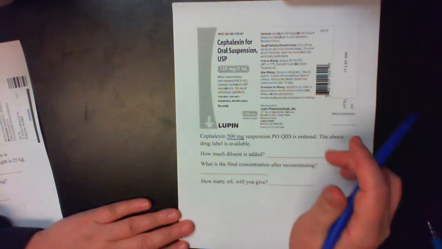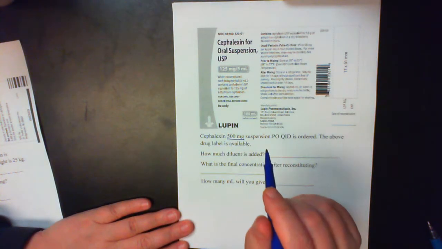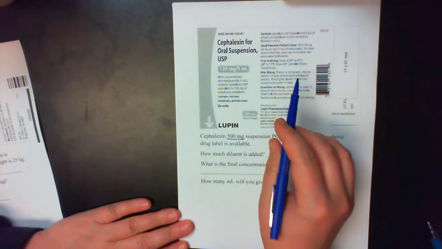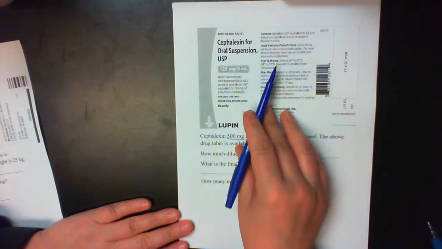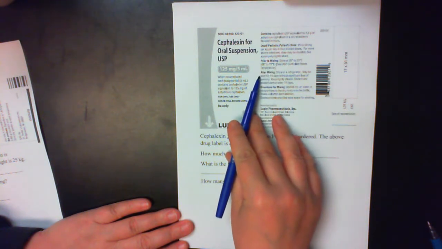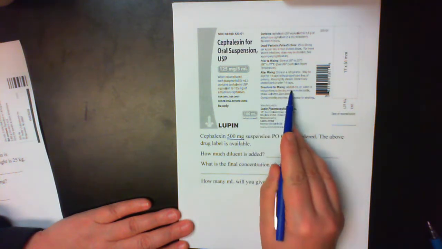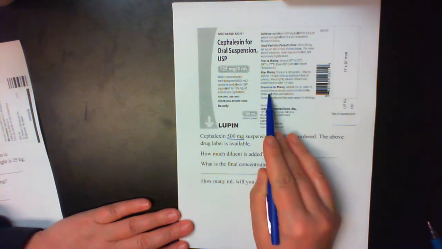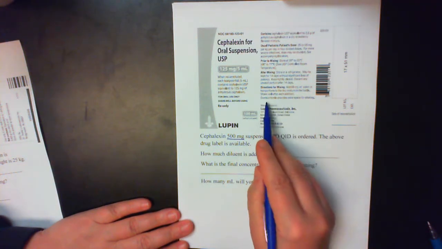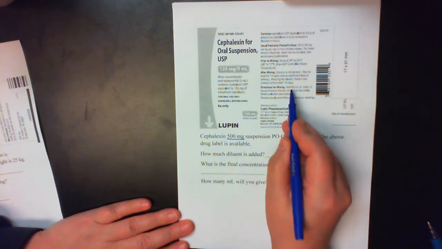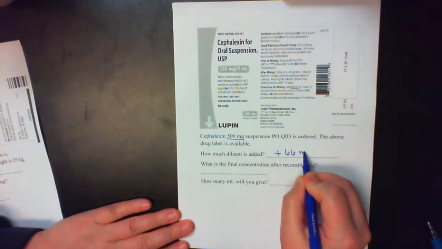And over here again, usually this is going to be written in the smaller words, and maybe be on the back of the drug label itself, but over here it has contains, usual pediatric doses, prior to mixing, and then after mixing, and here's directions for mixing. This says add 66 milliliters of water in 2 portions to the dry mixture in the bottle. Shake well after each addition. And so here it says add 66 milliliters.